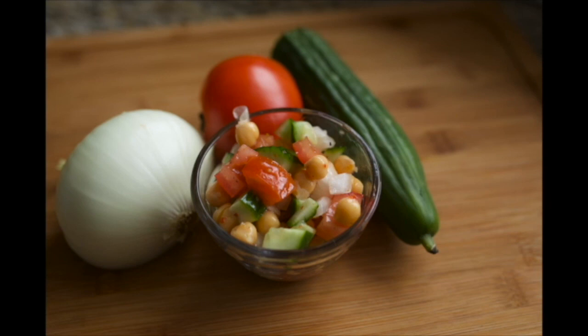Remember, half of your plate should be fruits and vegetables when you're eating. This recipe has chickpeas, which are a protein, and it also has red tomatoes, green cucumbers, and white onions. So remember, eat the rainbow. We want all those colors in there.